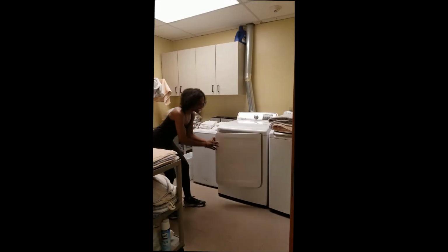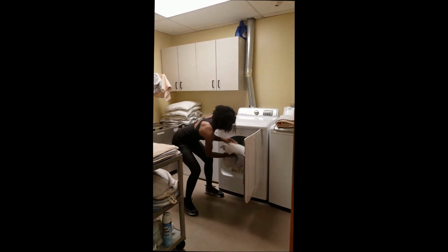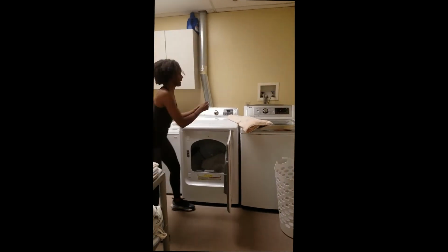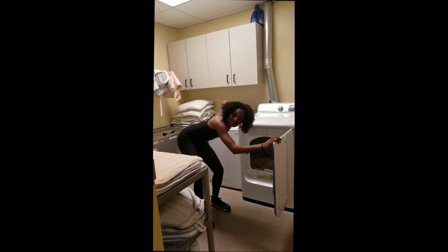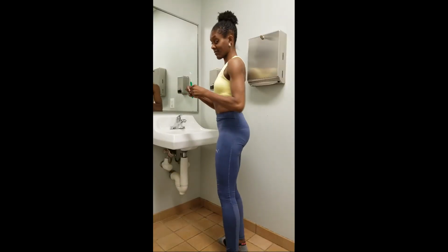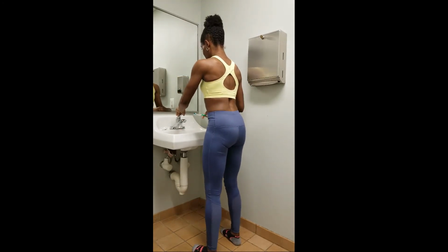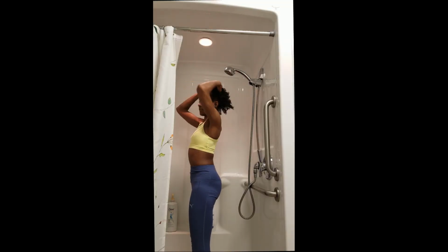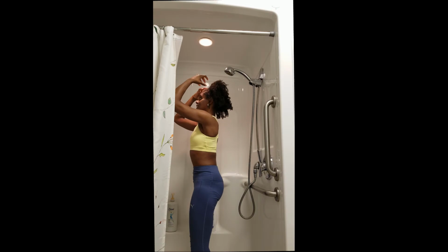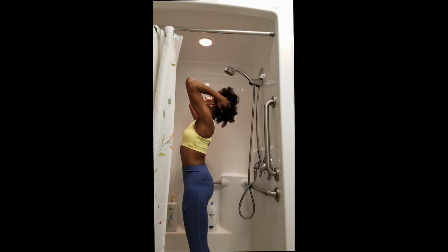Now, you want to use all of these tips in your everyday life. Whether you're bending over to get the laundry out of the washer or putting clothes into the dryer, or to brush your teeth, you can engage those abdominals, those deep stabilizers, avoid contracting those global muscles, and make sure you're breathing from your belly and not from your chest.